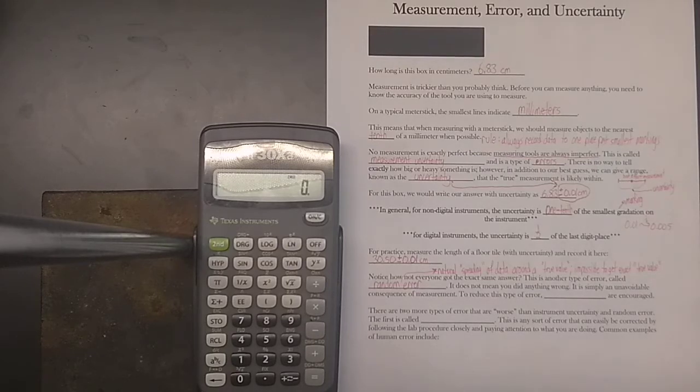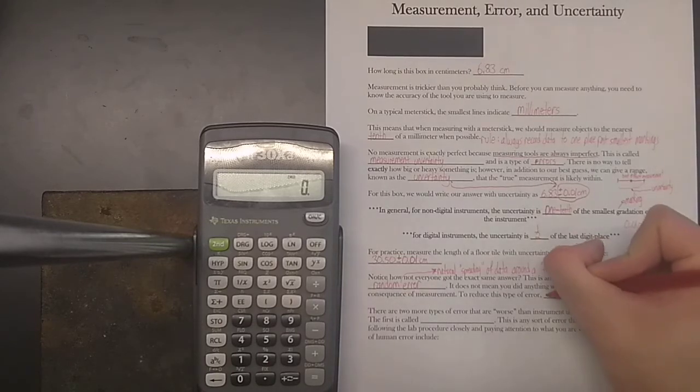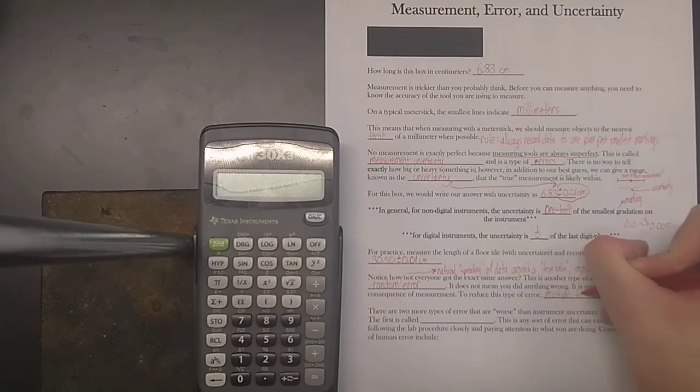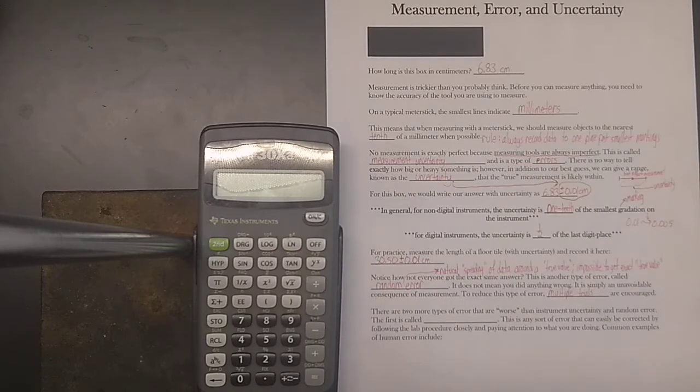So in order to reduce random error, I shouldn't say reduce because you can never completely eliminate it. In order to reduce the effects of random error, it is highly suggested that multiple trials are done. In other words, you want to take the same data point at least a couple different times so that you can see, okay, I'm fairly confident in this. The more trials you do, the more confident you can be in your answer.